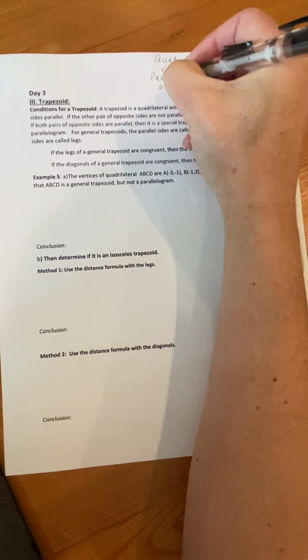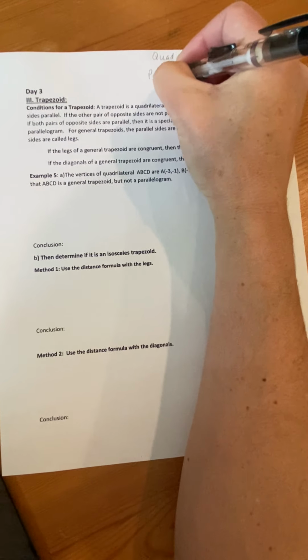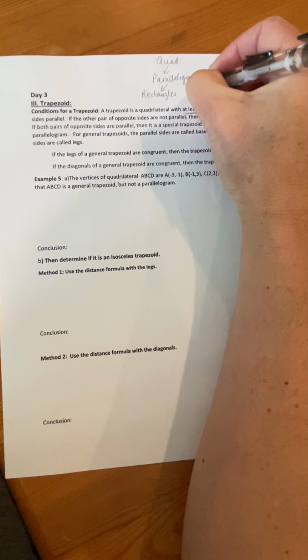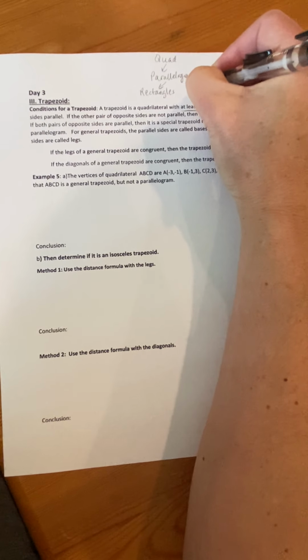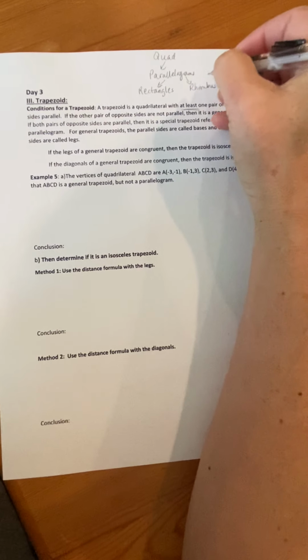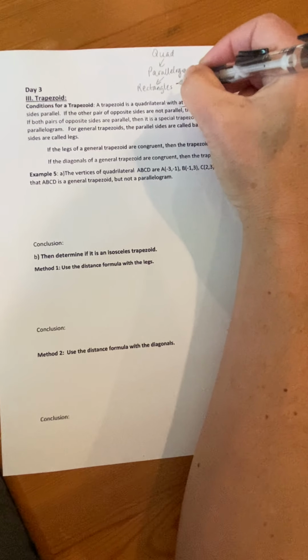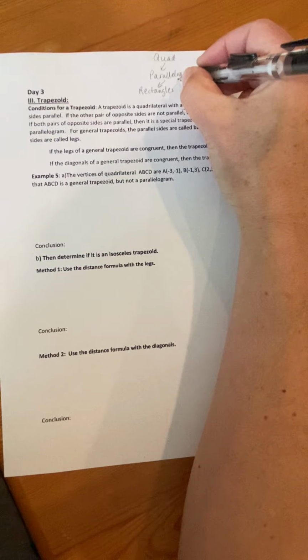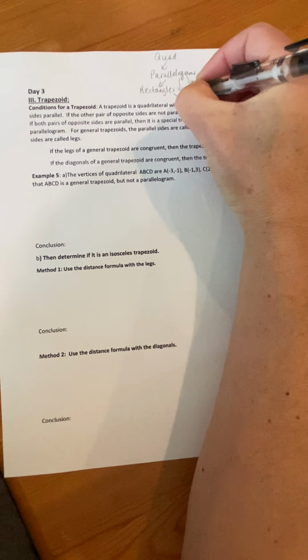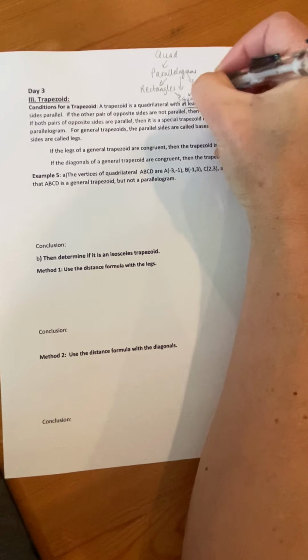Then there are more specialized types of parallelograms referred to as rectangles. We already did that on day 1 as well. Then on day 2, we talked about the special type of parallelogram called the rhombus. And then we also talked about the special type of rectangle, rhombus, and parallelogram called the square. So all of those arrows came together there.